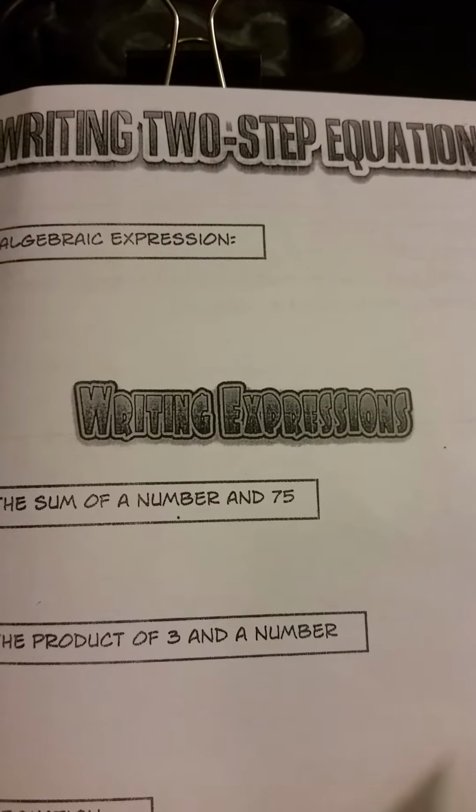Writing two-step equations. Before we start with two-step equations, I want to go over a couple of vocabulary terms.